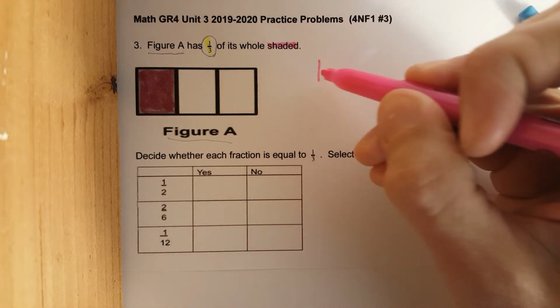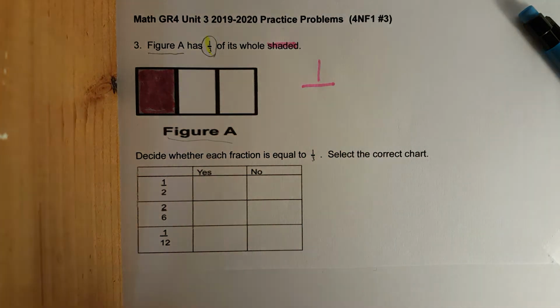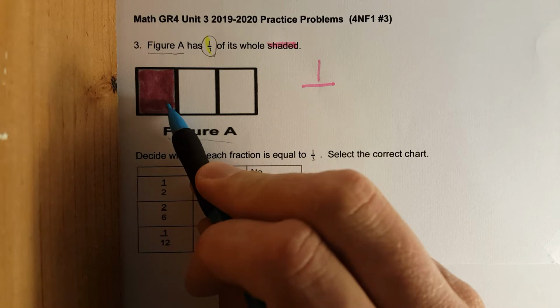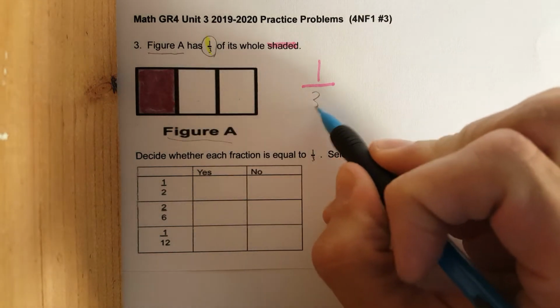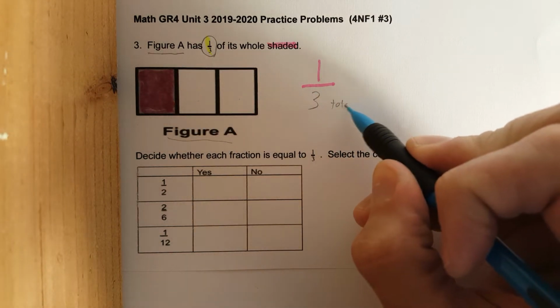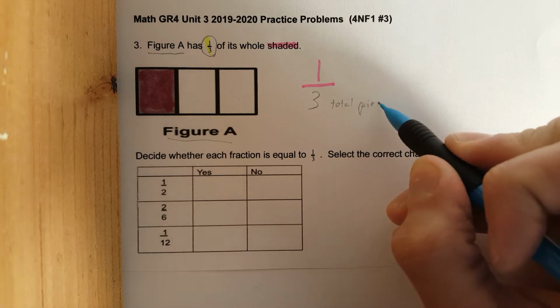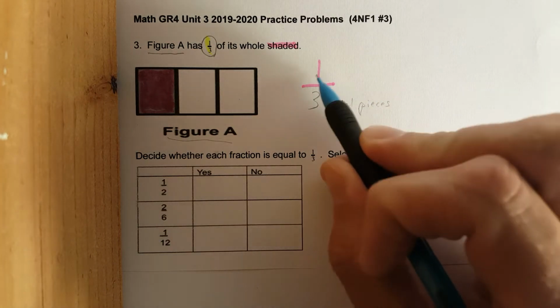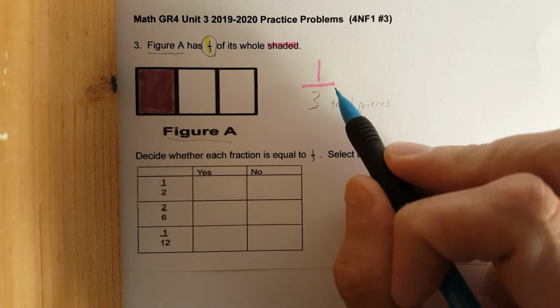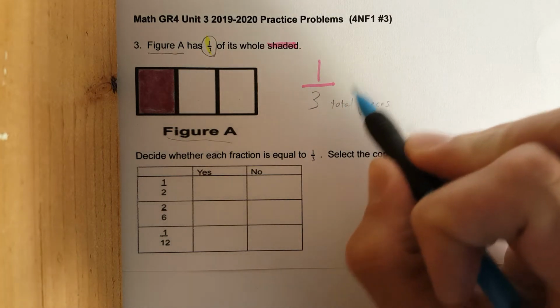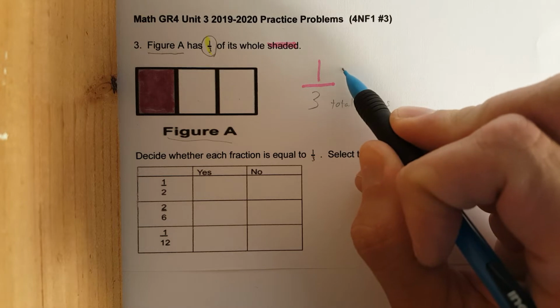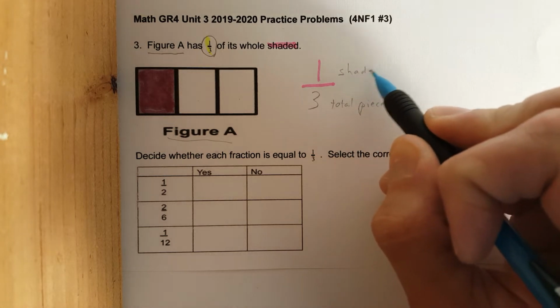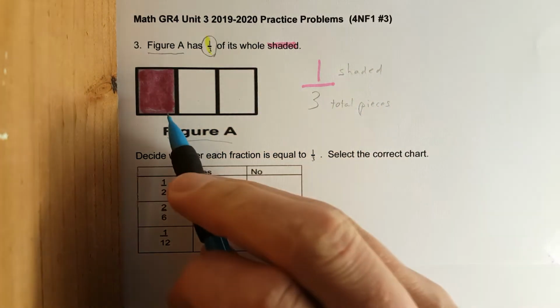So 1 is on the top. 1, 2, 3 total pieces. Numerator, denominator. I'm not going to write that out every time. Just go back to the first video. Okay? Total pieces, the bottom number. 1 shaded. So there it is.